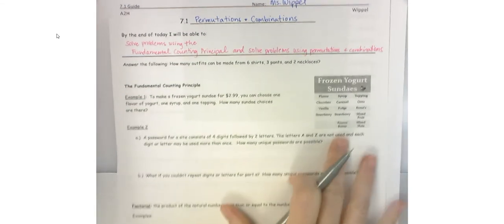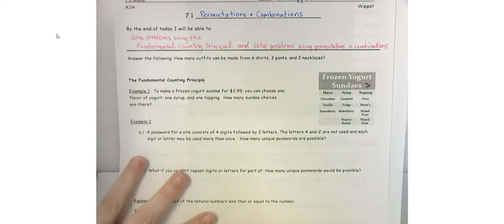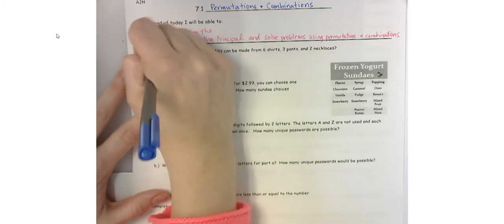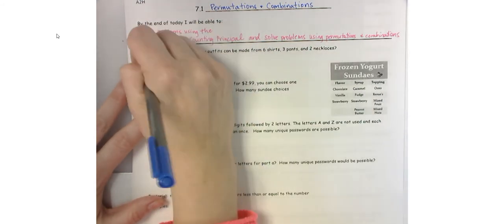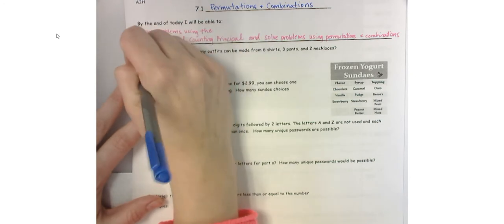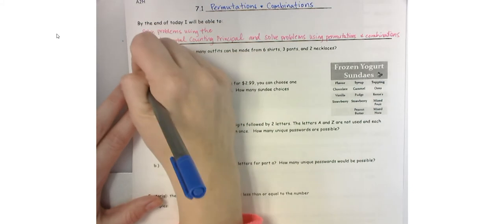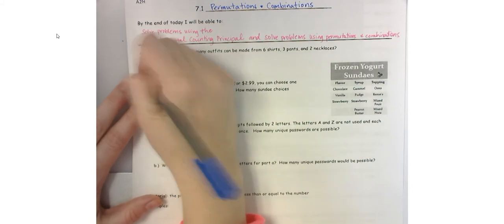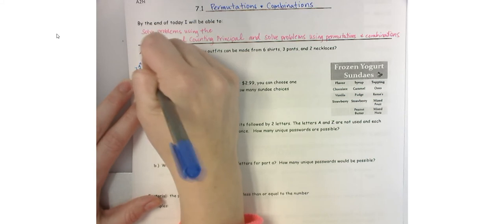One thing that your textbook covers is how to do this using a tree. So you have 6 different shirts, and then each shirt has 3 different pant options. 1, 2, 3. I'm going to call them A, B, C. And then each pant option has 2 necklaces. I'll write these in Roman numerals. 1 and 2, 1 and 2, 1 and 2.